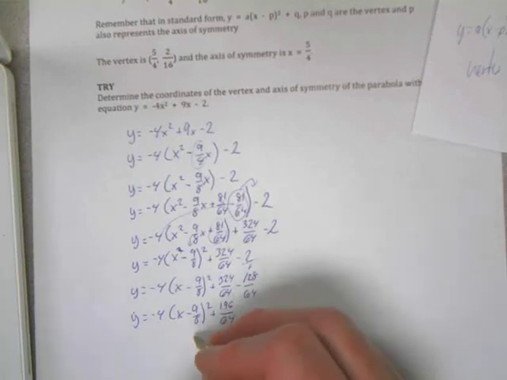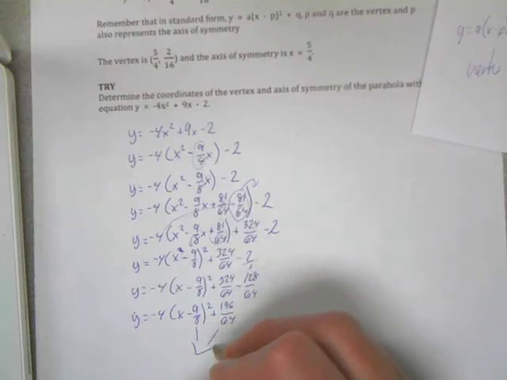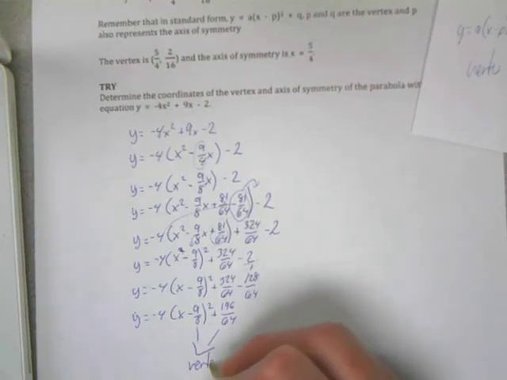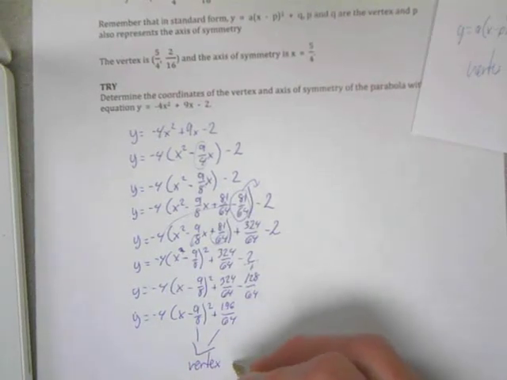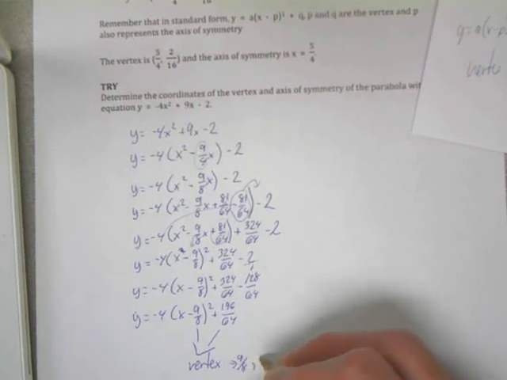So there's my vertex. Vertex is 9 over 8 and 196 over 64.